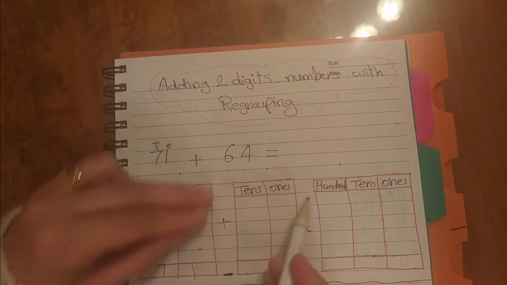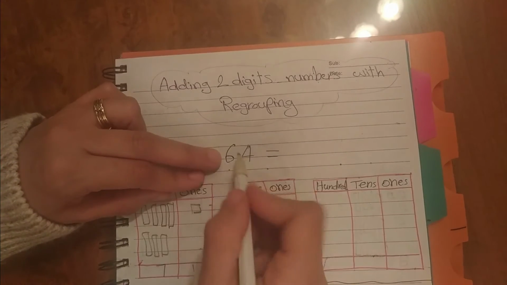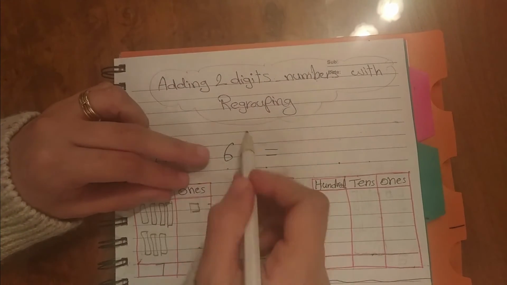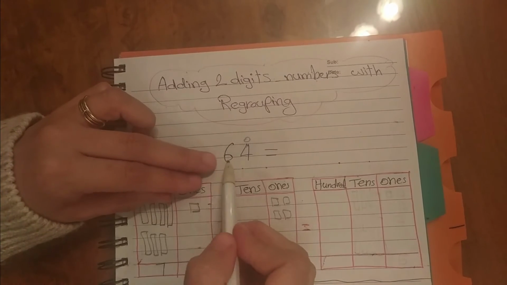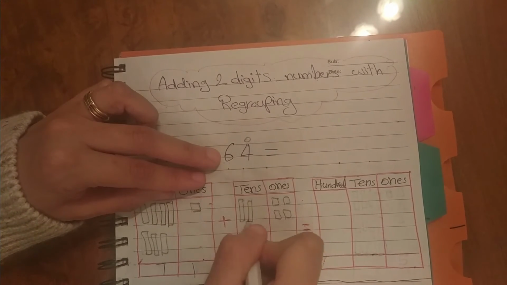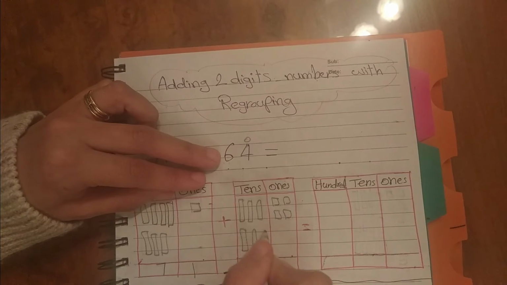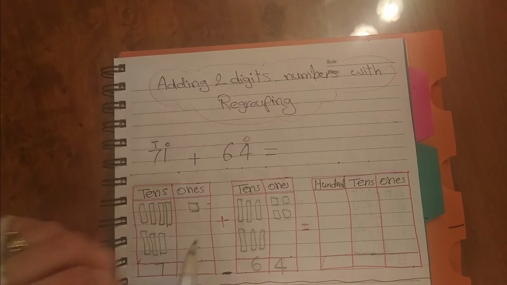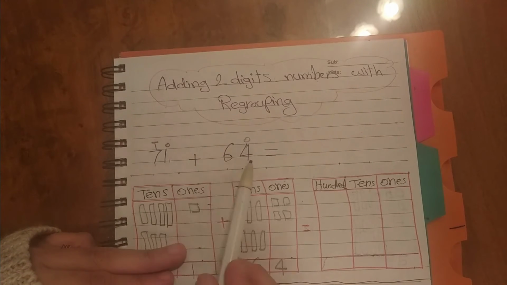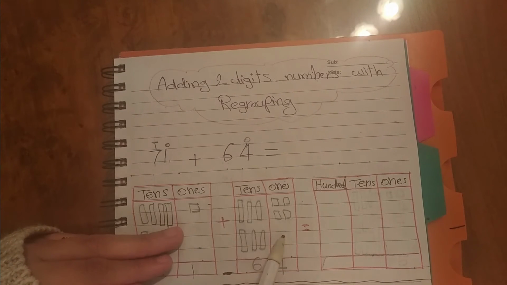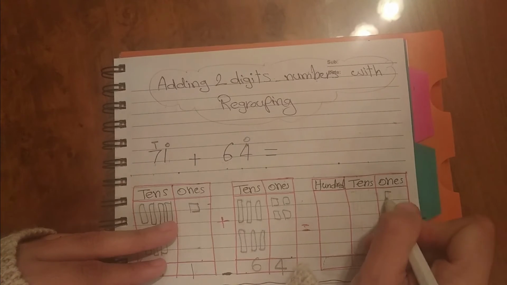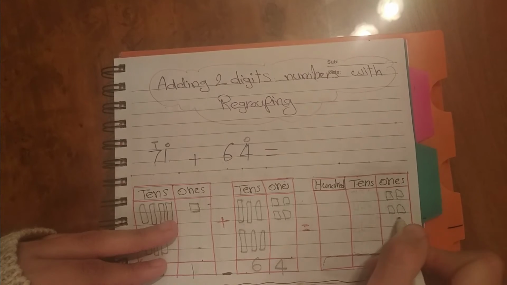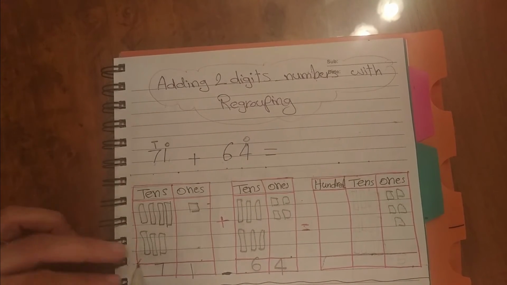And 64 will be represented by 4 small squares for the 4 ones. I have here 1, 2, 3, and 4. And here I have 6 tens, so I will draw 6 bars. And this is 64. In addition, I will start with the ones, so I will count all the small squares together. I have here 1, 2, 3, 4, 5. So in the ones place, I will draw 5 small squares.